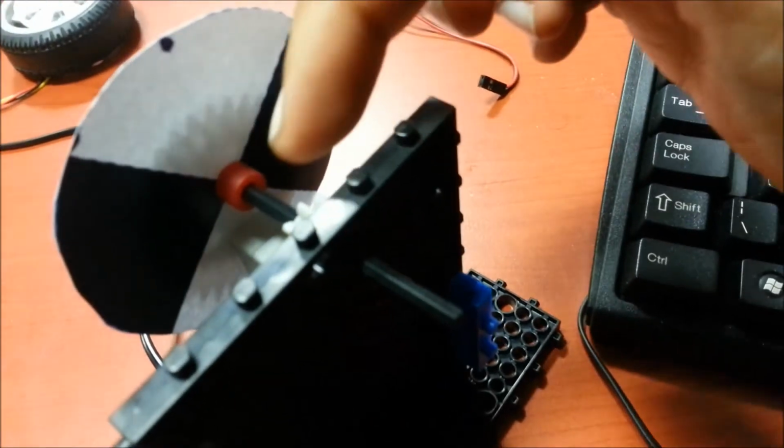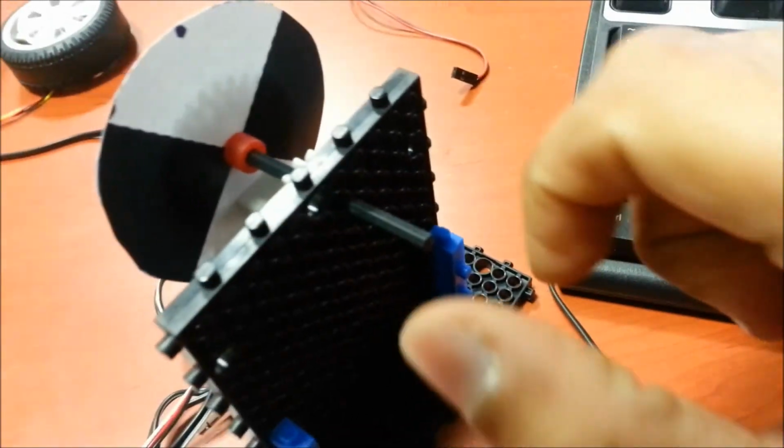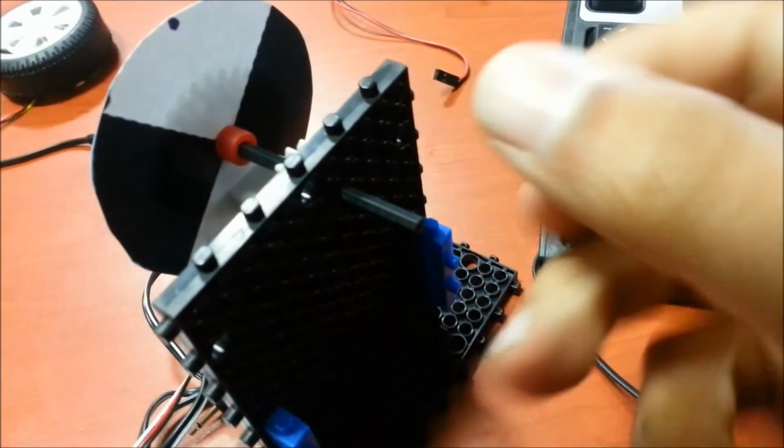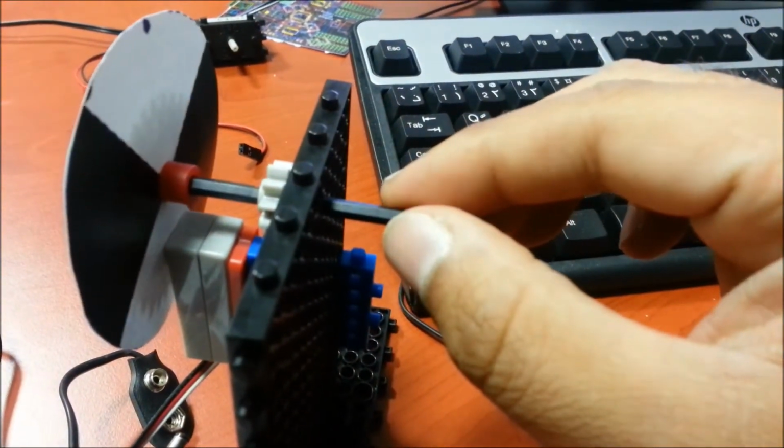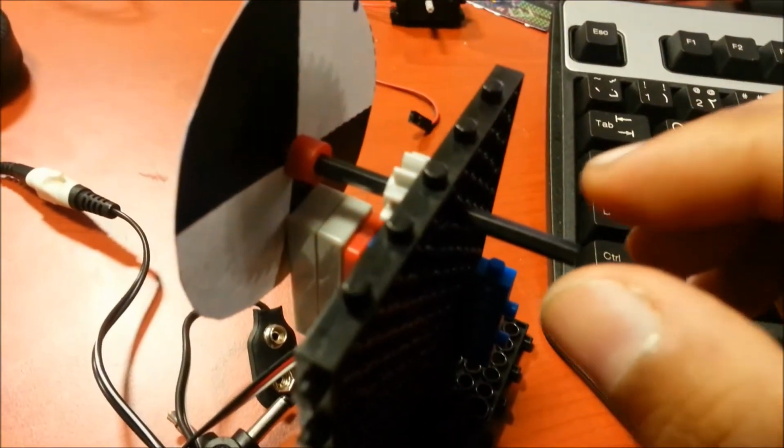So I'm looking now, if I rotate it this way, I'm going to have a negative edge. Okay, let's see here. There's nothing. Okay, negative edge. Okay, got a negative edge. Again, okay.